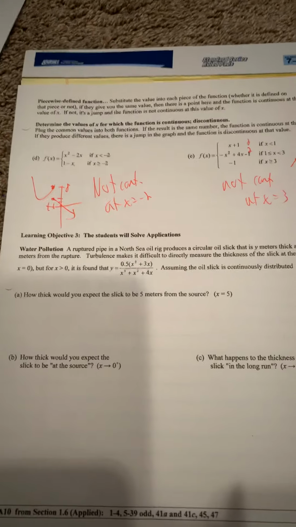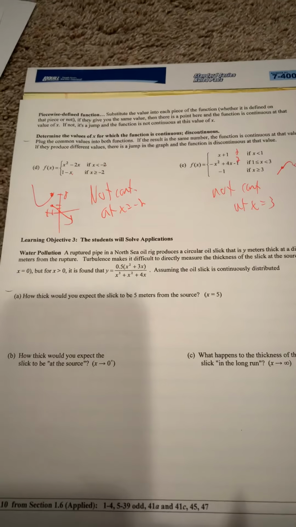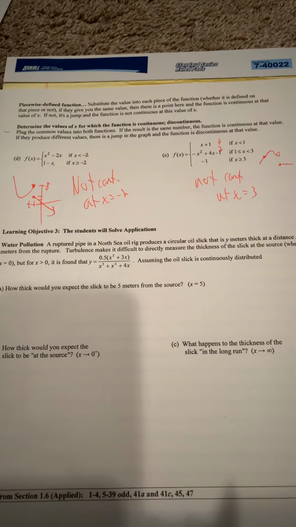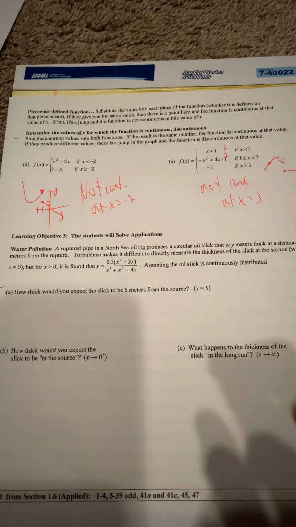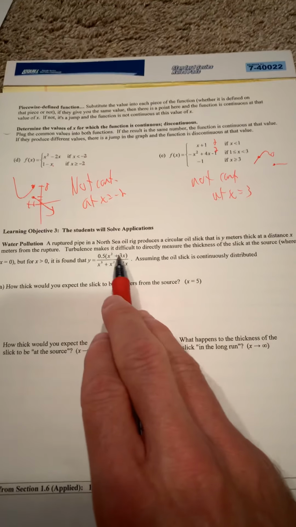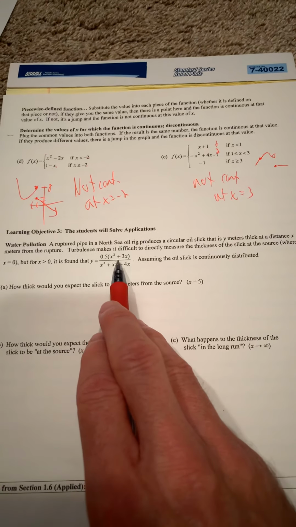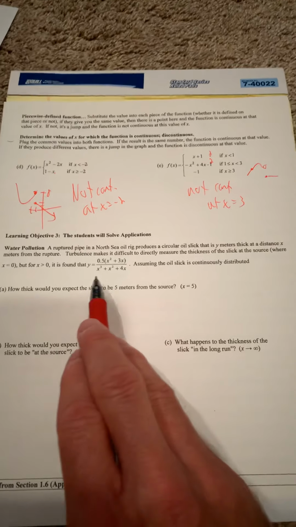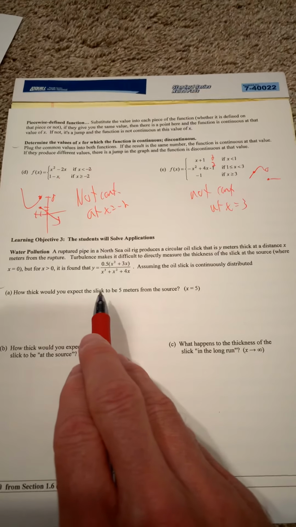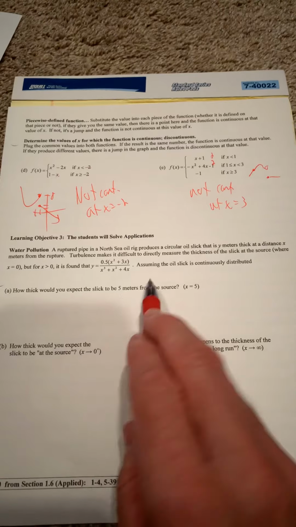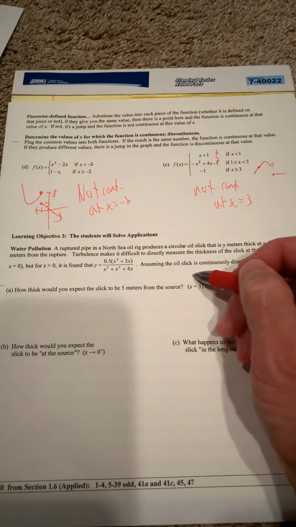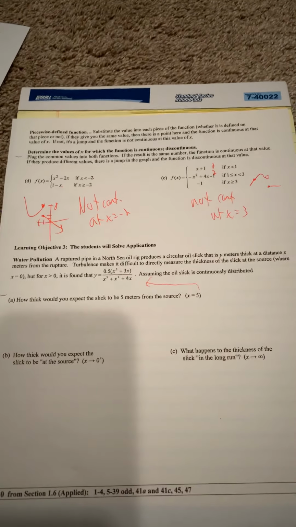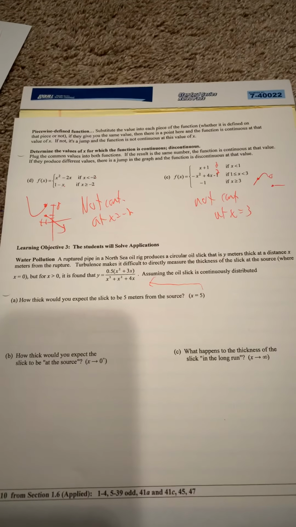Now we're going to get some real world applications here, and they're going to say, hey, this ruptured pipe spills some oil. The width of the oil is going to be this function where x is the distance in meters from the rupture. So they're going to say, how thick would you expect the oil slick to be at 5? All you're doing is you're going to take 5 and you're just going to substitute 5 in there. And then you get whatever that answer would be.